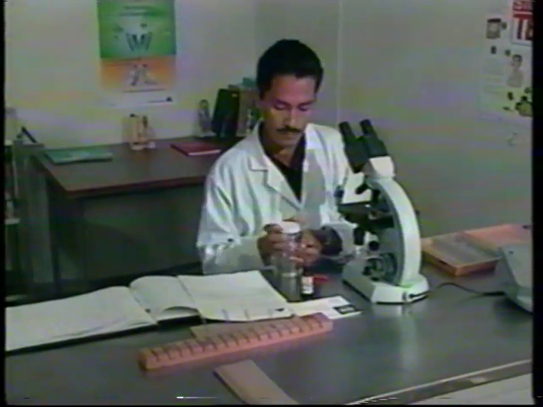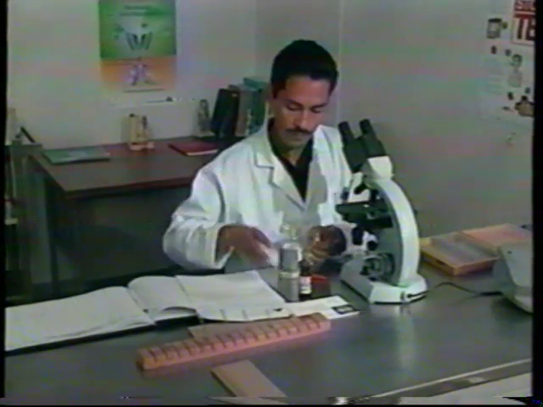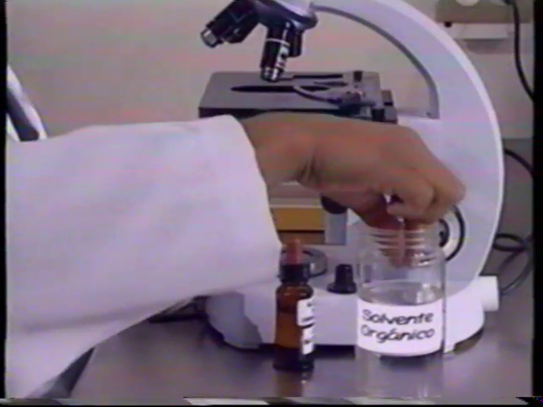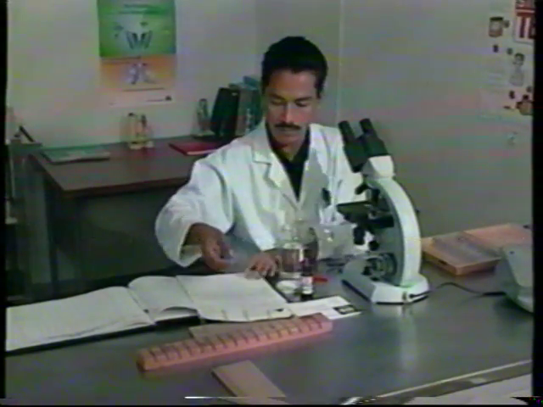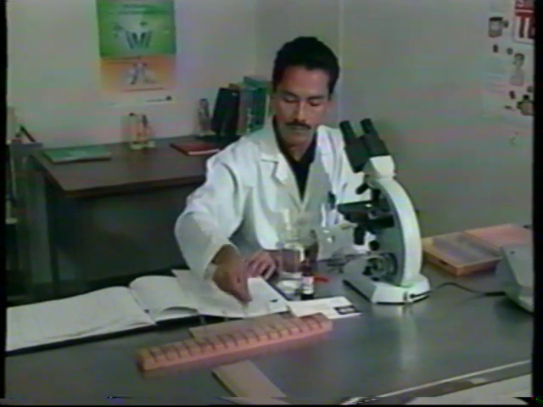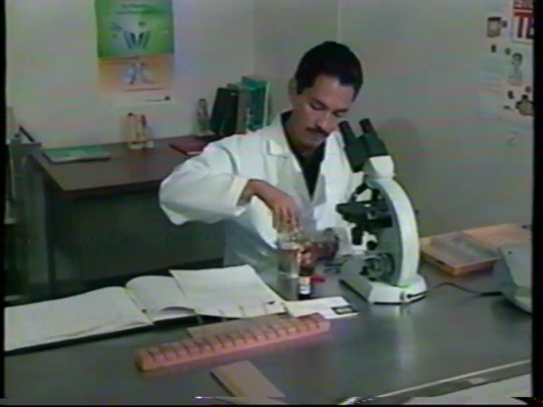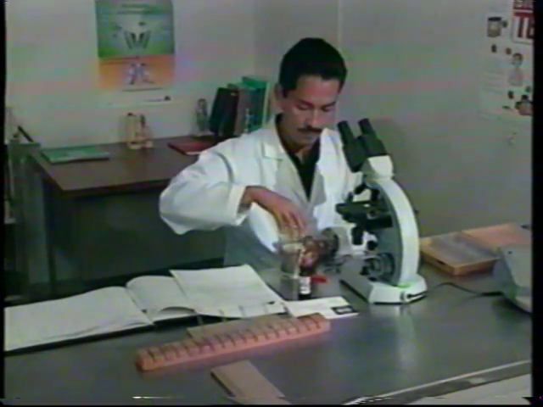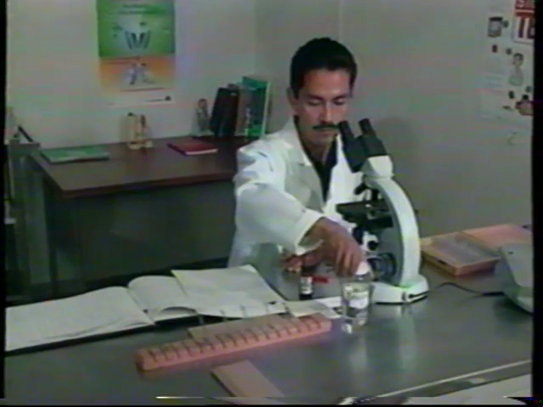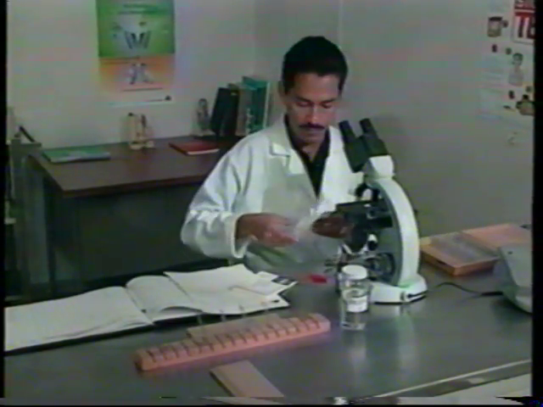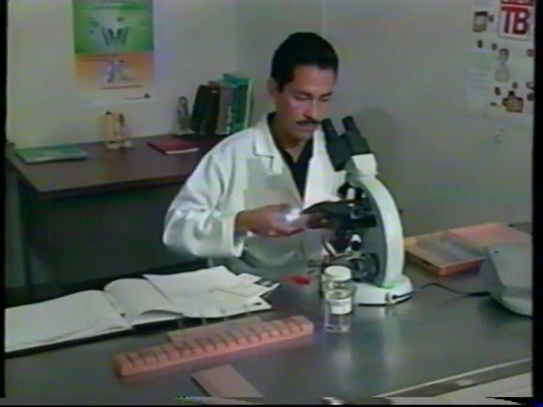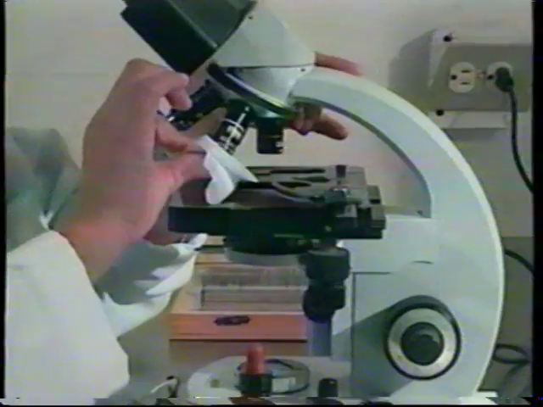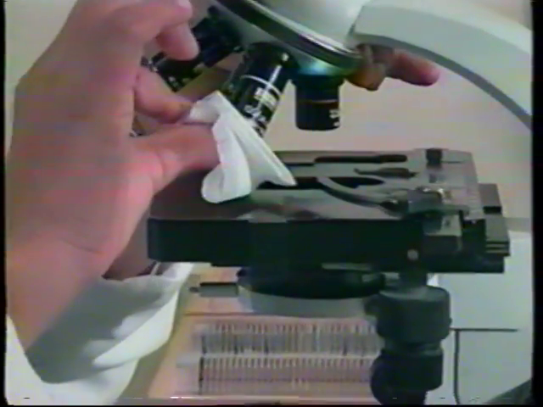After completing the reading, remove the oil from the slide with organic solvent. When dried, place the slides carefully in a slide storage container for transfer to a referral laboratory for quality control. This must be done on a regular basis as determined by the National Tuberculosis Program. Before examining the next slide, wipe the immersion lens with lens paper. This will protect from carryover of organisms that could create a false positive reading.